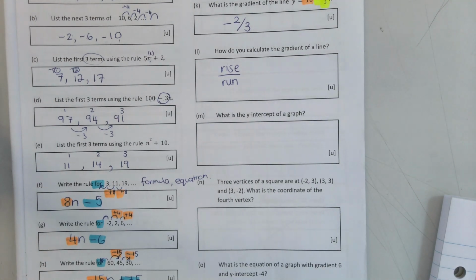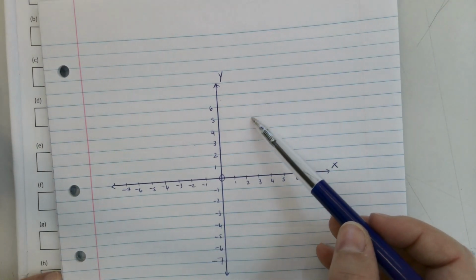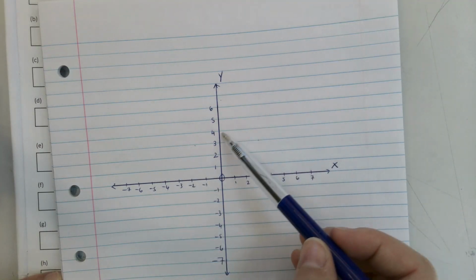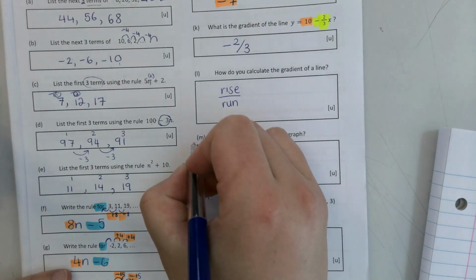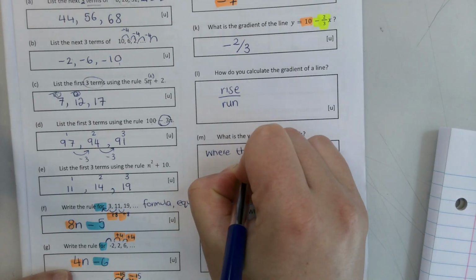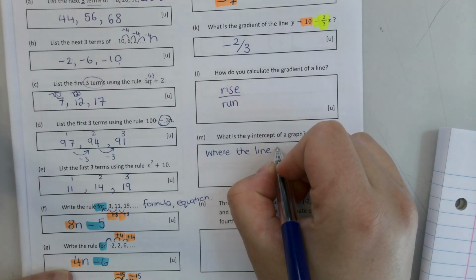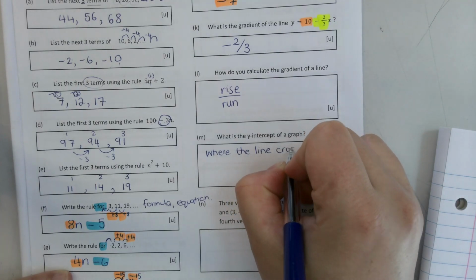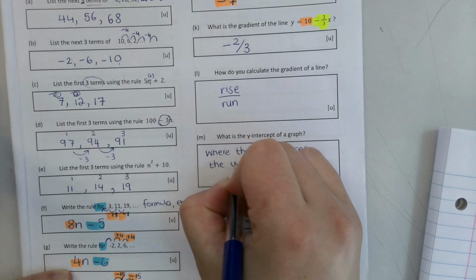What is the y-intercept of a graph? Now, as I mentioned, the y-intercept is wherever the line crosses the y-axis. That's what I'm going to write down. Okay, the y-intercept, it is where the line crosses the y-axis.